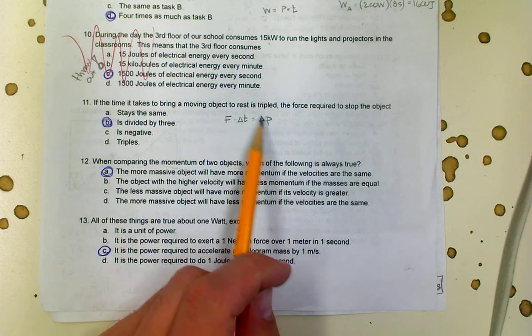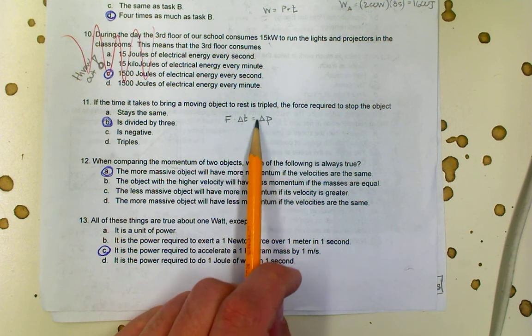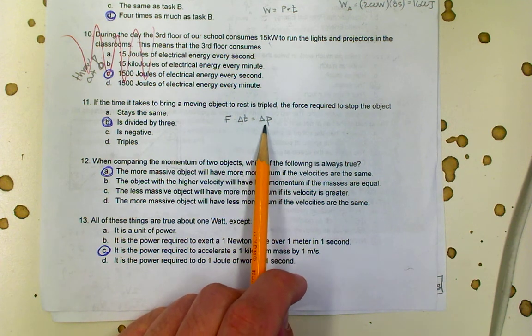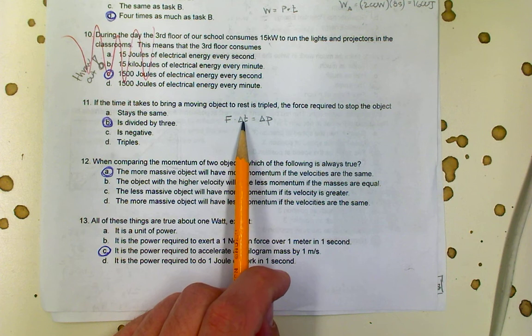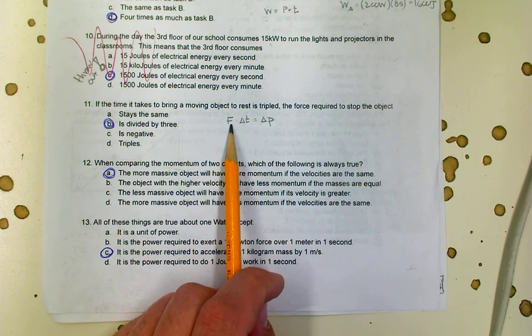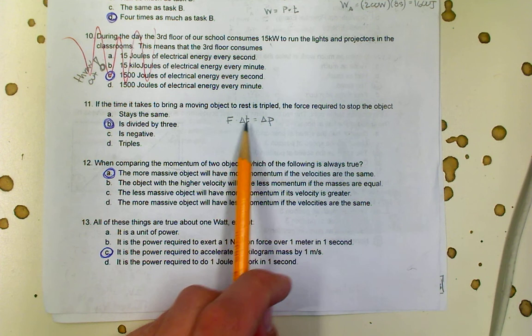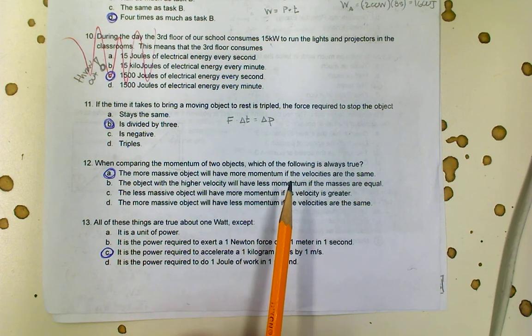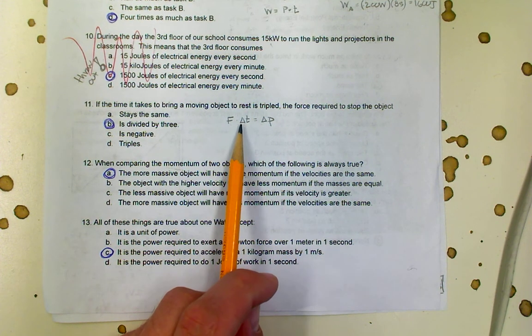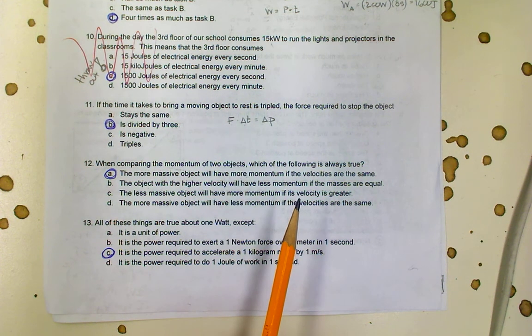And we're bringing it to rest, so we're basically changing the momentum of the object by the same amount. So if this thing is decreased by a factor of 3, then this thing has to increase by a factor of 3. Or I have it backwards here: if we triple the time that it takes, then we divide the force required by 3. And that makes sense. If you give yourself more time to stop an object, then you don't have to apply as big of a force.